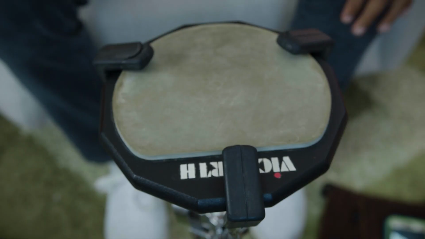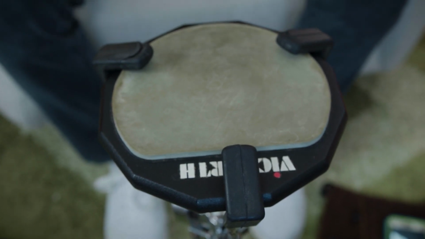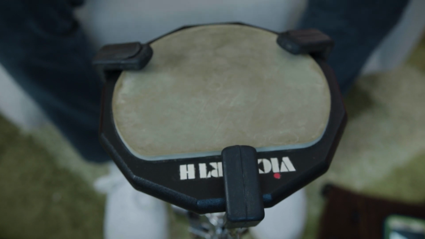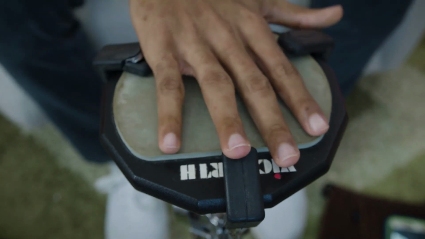And that is what a percussion instrument is. This is an example of a non-pitch percussion instrument. So I'm going to strike it, and it will not produce any pitch. This is actually called a practice pad, and this is what I use as a drummer to practice.